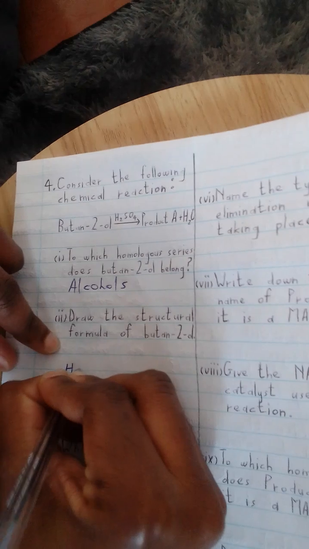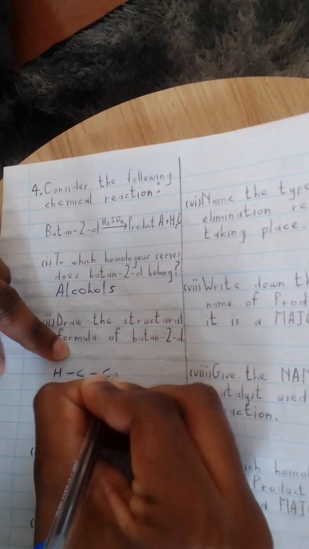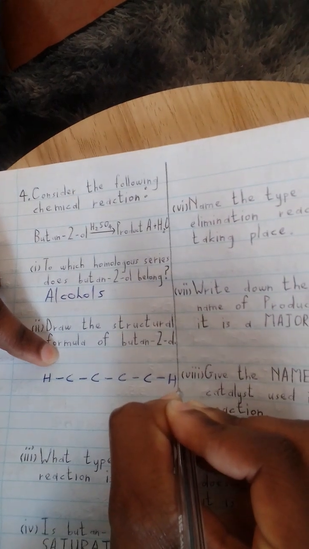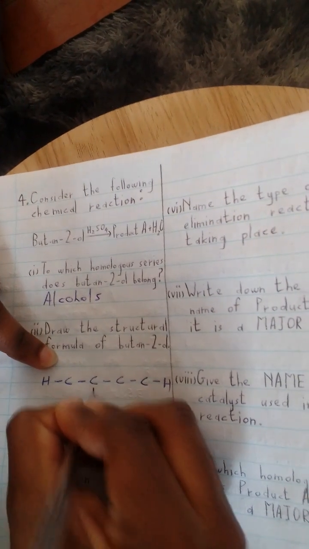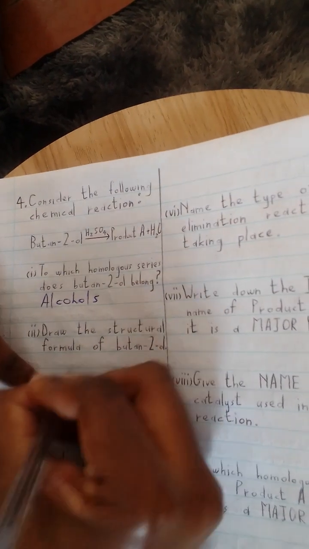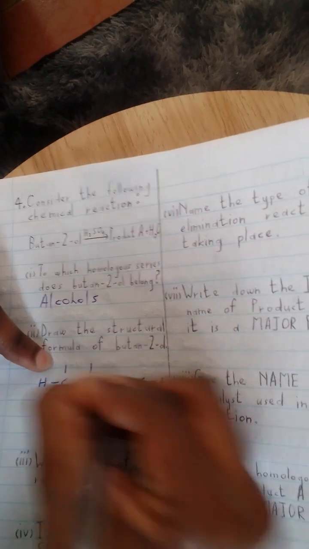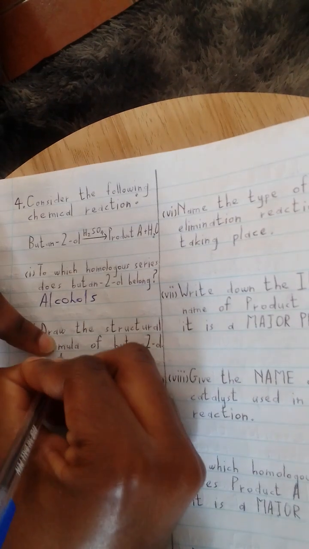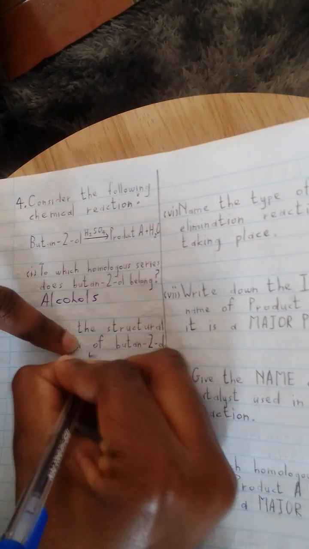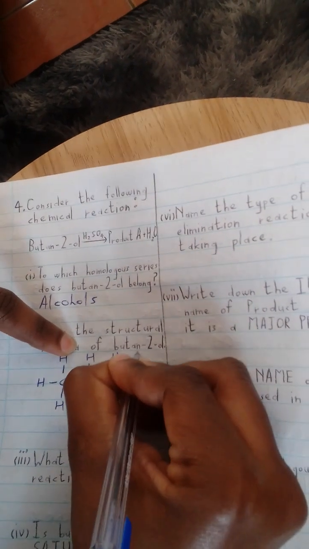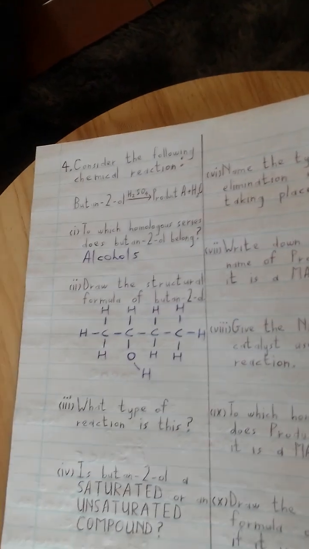We know that we have a 4 carbon chain, 1, 2, 3, 4. At position number 2, we have a hydroxyl group. So that is butan-2-ol.